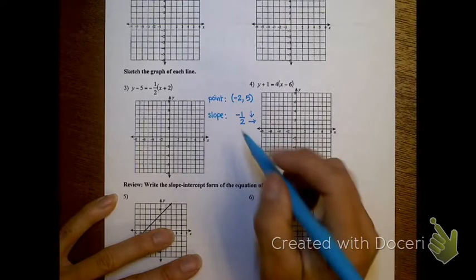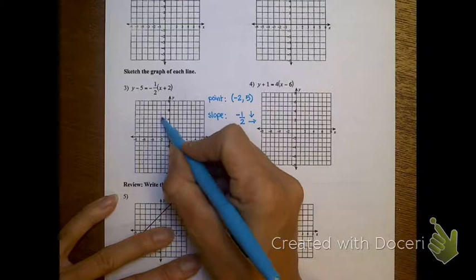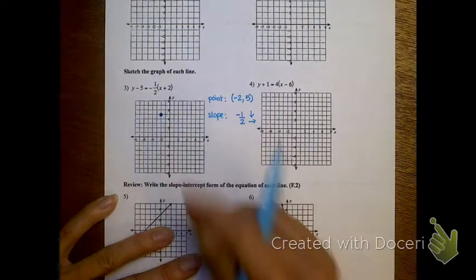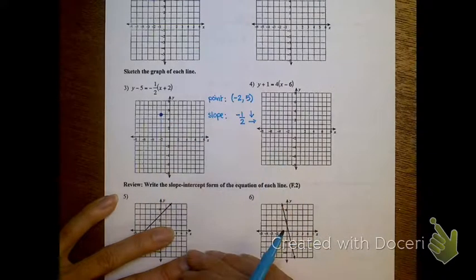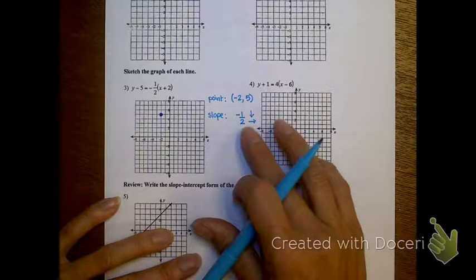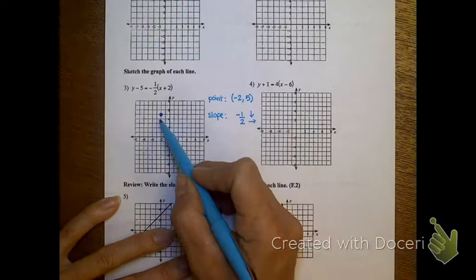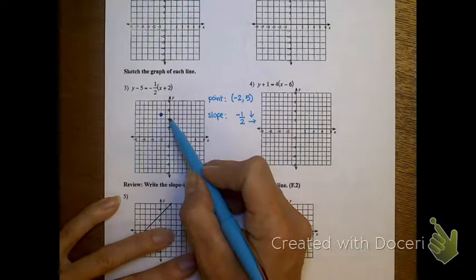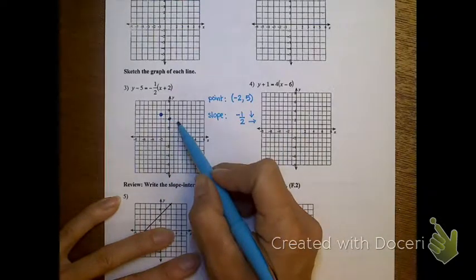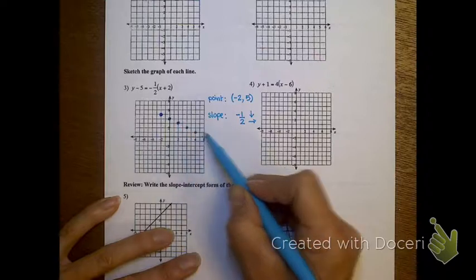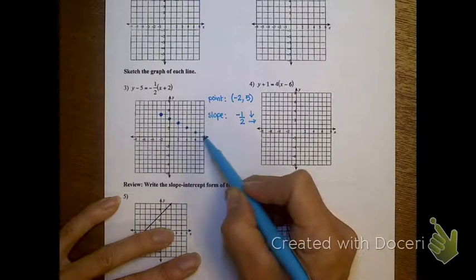I'm going to go to the point negative 2, 5, which is right here. I'm going to put an ordered pair, a point right there. Okay, and then this slope tells me from that point where I go. So I'm going to put my pencil on that point. I'm going to go down 1, right 2. Down 1, right 2. I want you guys to do that as many times as you can until you run out of space on your graph, okay?